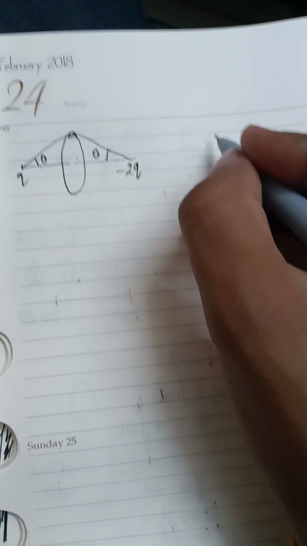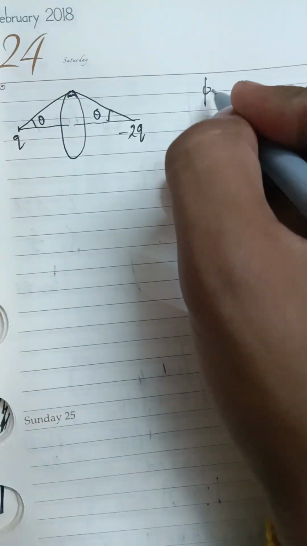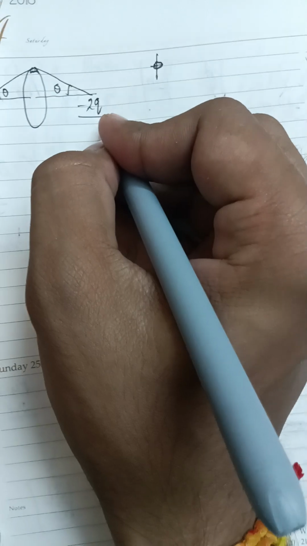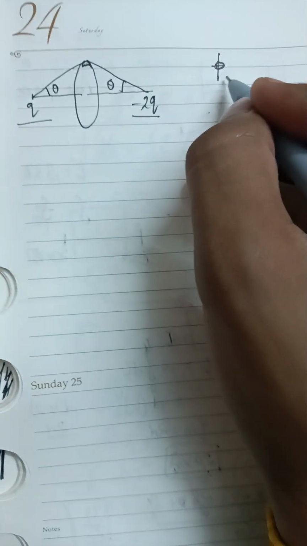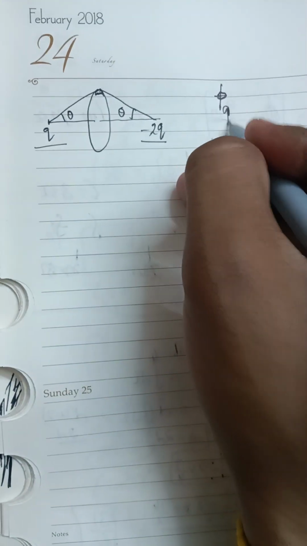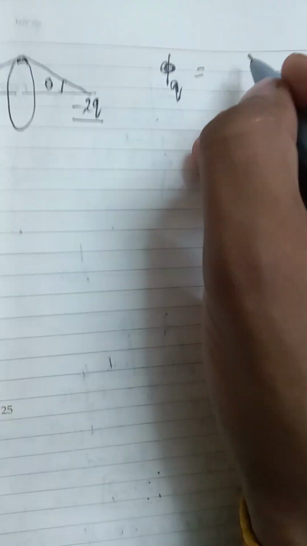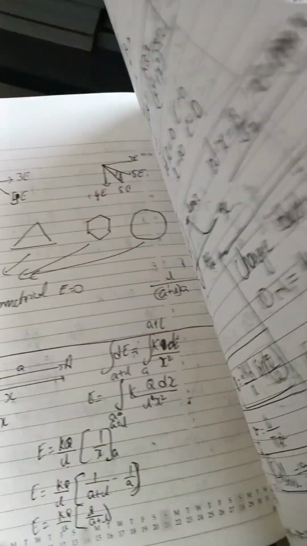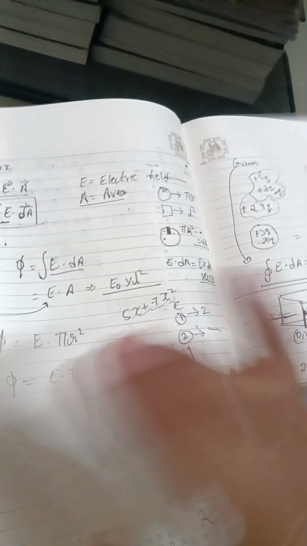So for this, the net flux would be divided in two parts. One is due to this and the other one is due to this. We'll name this flux phi q, that is equal to q by 2 epsilon naught, I guess. Yes, I'm right.